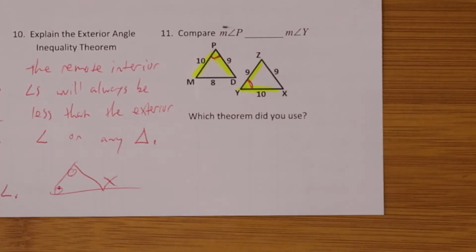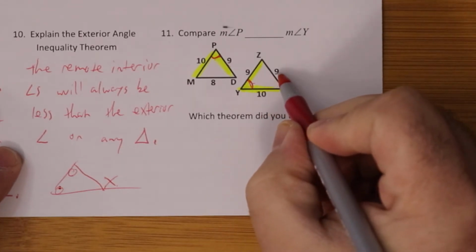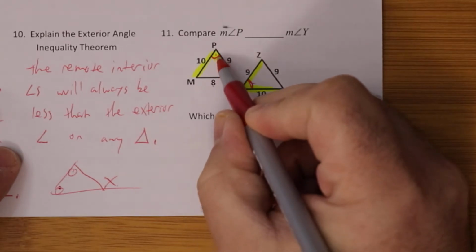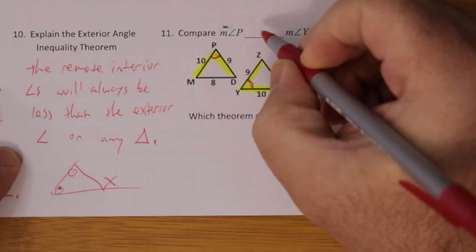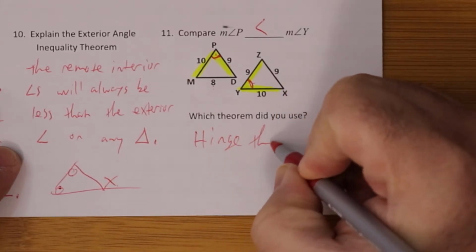So I'm highlighting it to make it easier to see. If I go across from Y, I get 9. If I go across from P, I get 8. So P is across from the smaller one. That means it's less than. And again, that's hinge theorem.